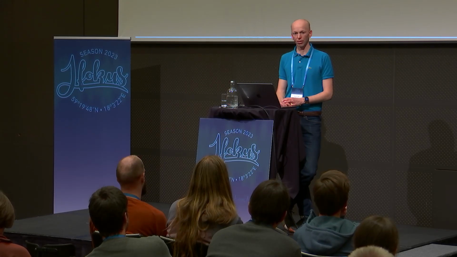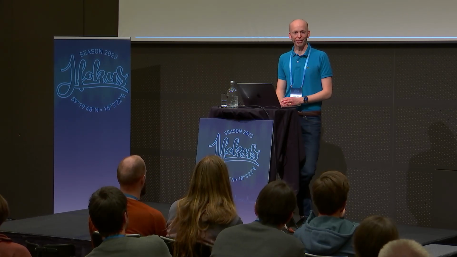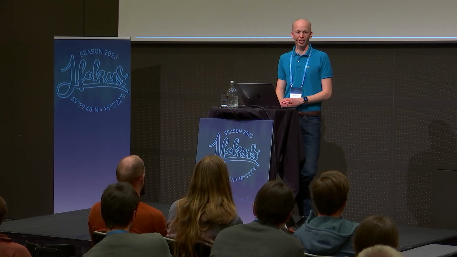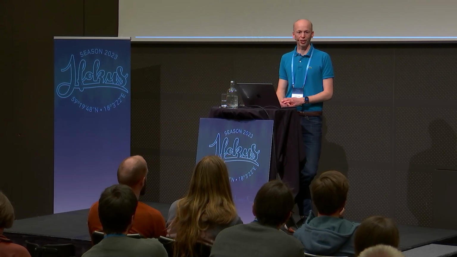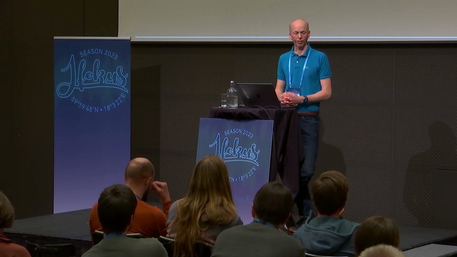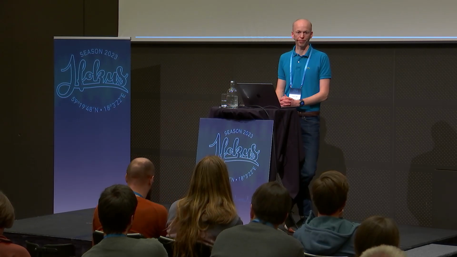But I think it's better now. I think it's getting better, yes. And I mean, this was Java 9. So even if the release cycle is much, much higher now, it's still a couple of years ago. So I think most frameworks have caught up now.